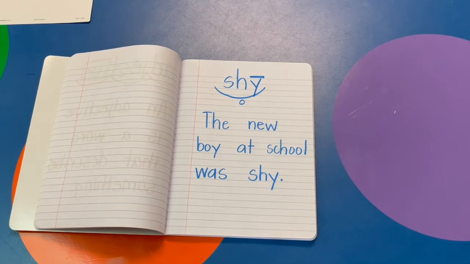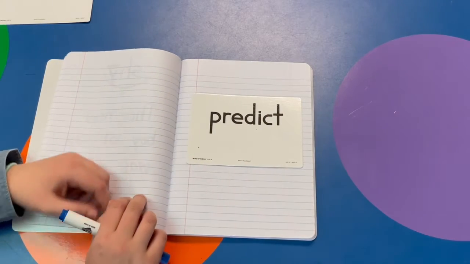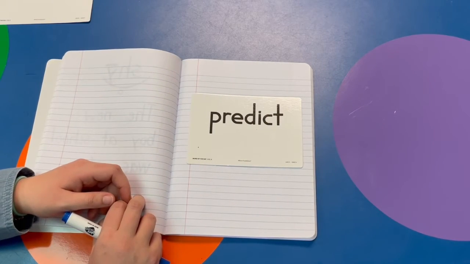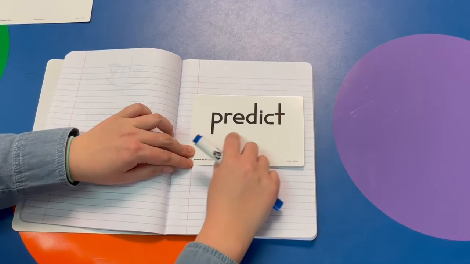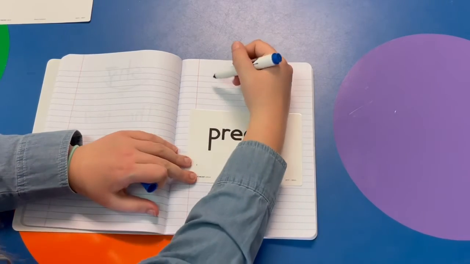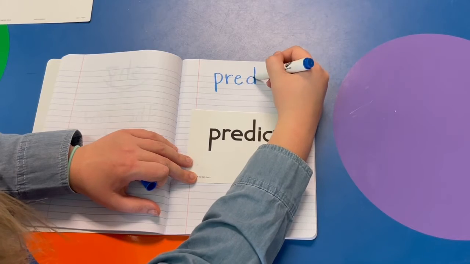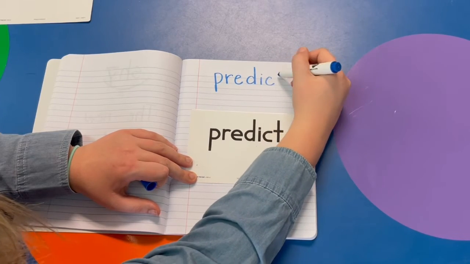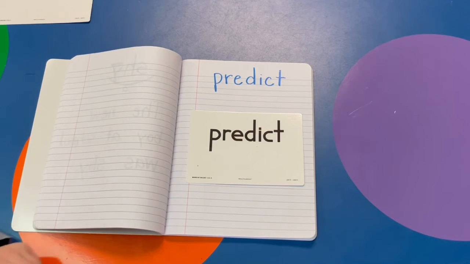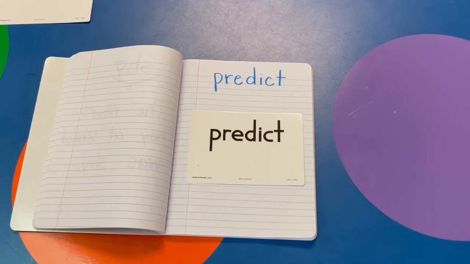Let's do our last word for this week. See if you can sound it out. It has two parts. Predict. Predict. Let's write it. Predict means to make a guess about something you think will happen. We like to predict things when we're reading stories. You may hear your teacher say, "What do you predict will happen next?"